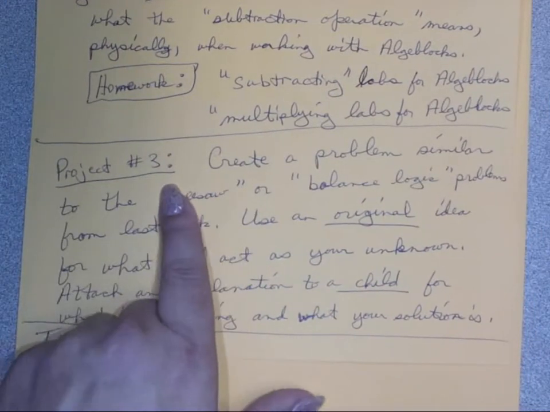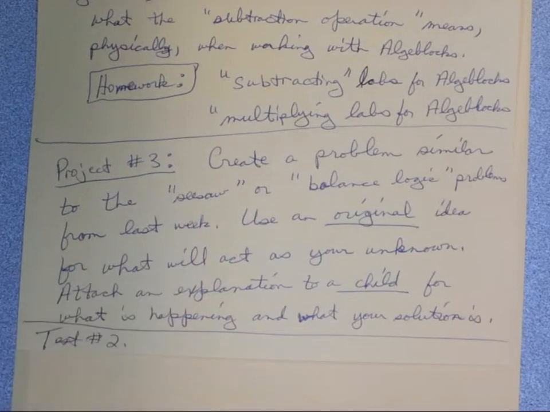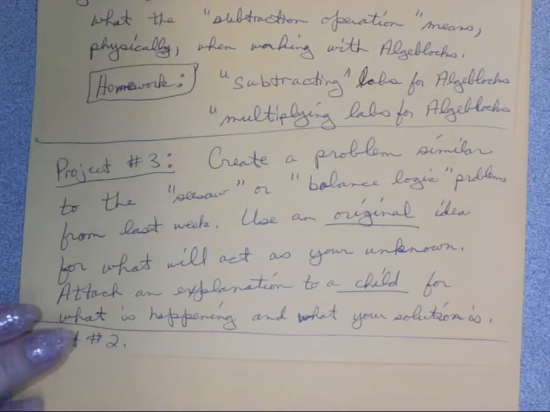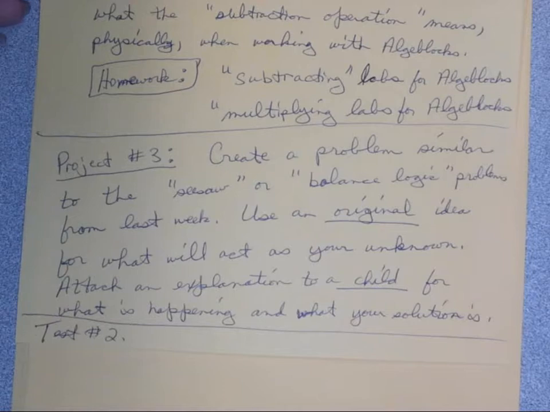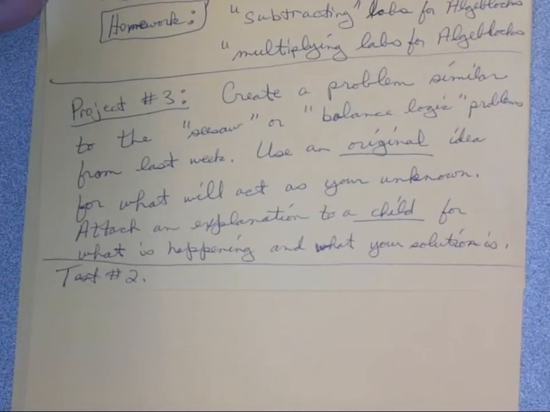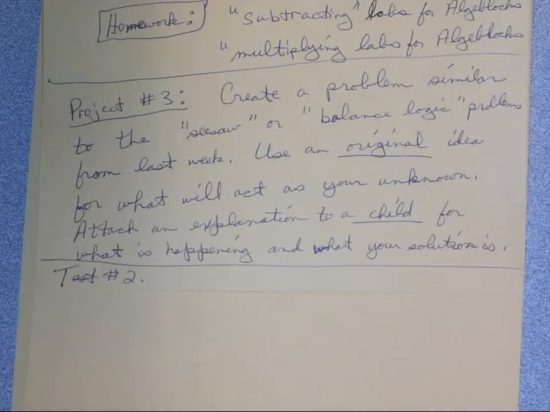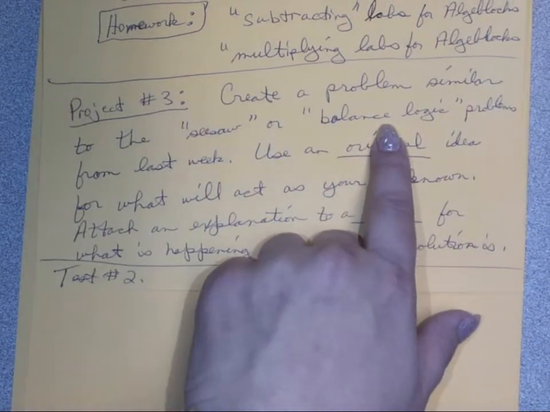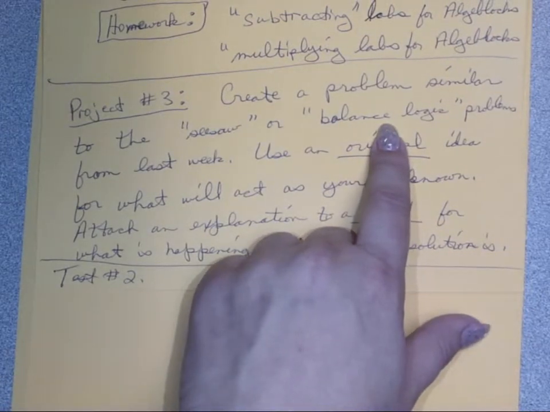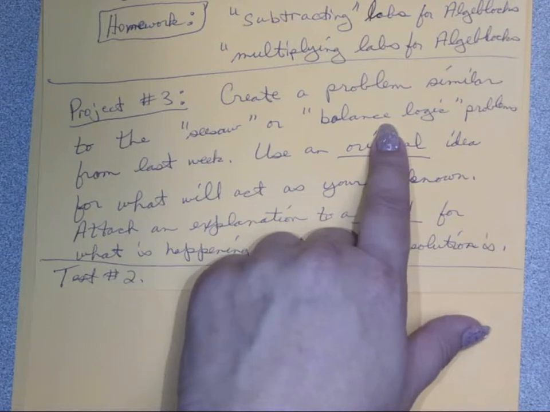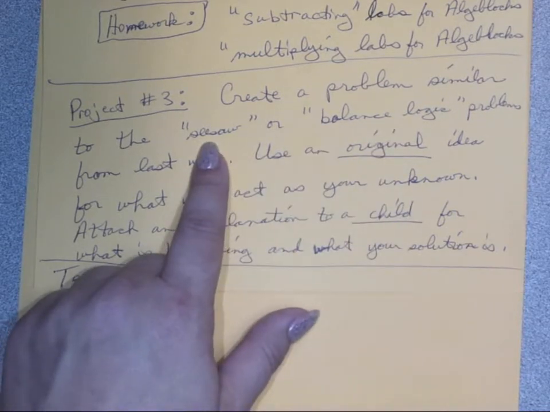I meant to give you this project last week, and it slipped my mind. I had already done the housekeeping video, and then I went, oh, I really want to give them this. So here you go. Here's your project, number 3. Create a problem similar to the seesaw or balance logic problems that we did last week. Remember, the balance logic used little centimeter cubes. The seesaw used little robots.